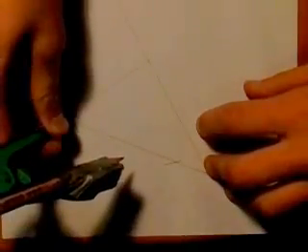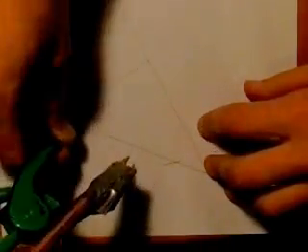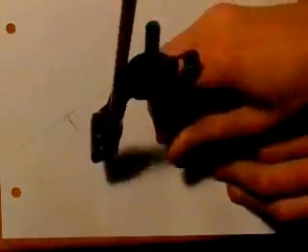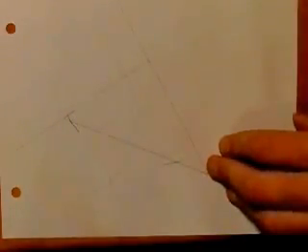So those are the two points there, and now all we need to do is find the altitude by finding the midpoint of this segment that was just created by making these dashes. Finding the midpoint is relatively easy by going like so.